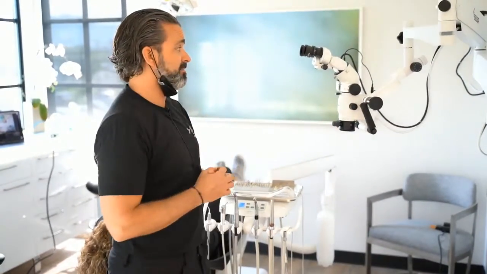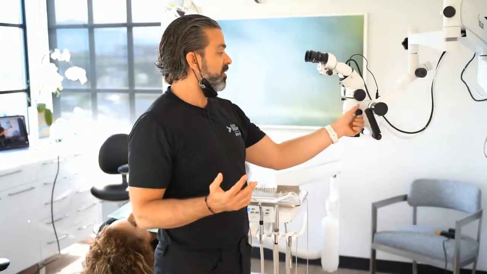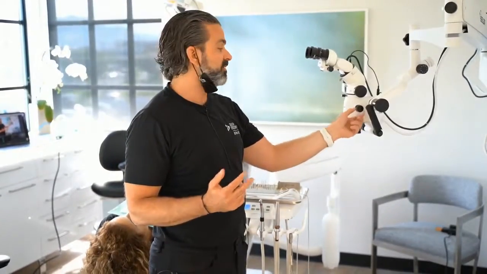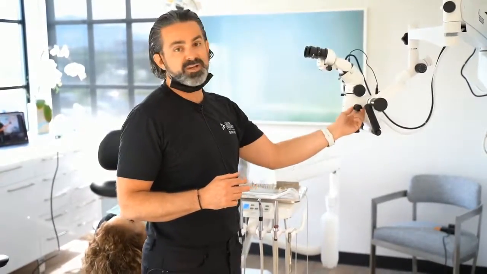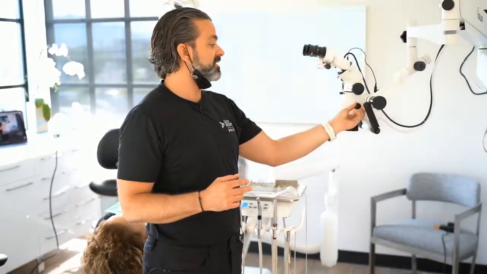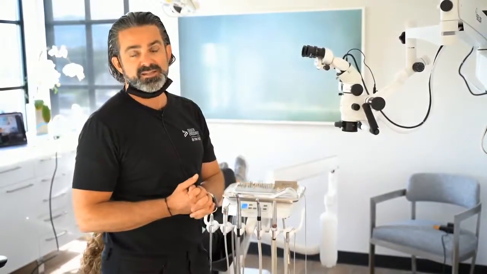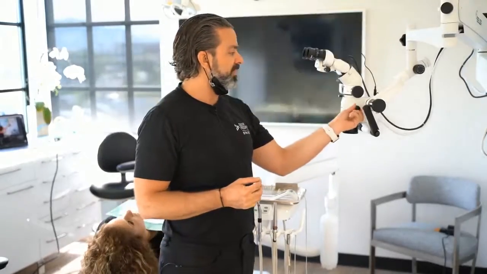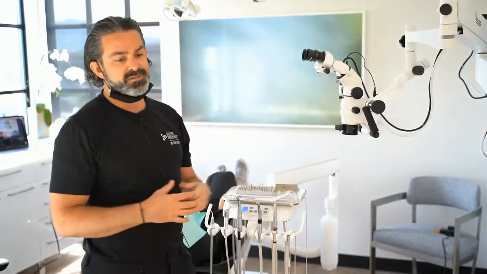Some really like the math game and will tell you the magnification factors that are going on. I don't really care about that. But I have a 1 through 6 step, which is very easy. I usually work at 3. As an endodontist, I'll access and anesthetize at a 2.